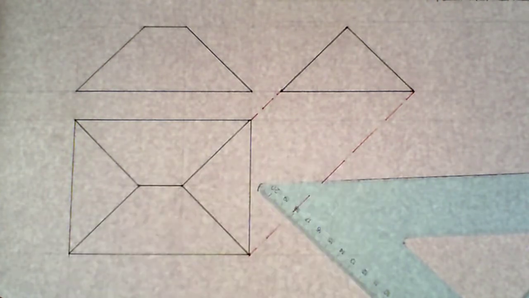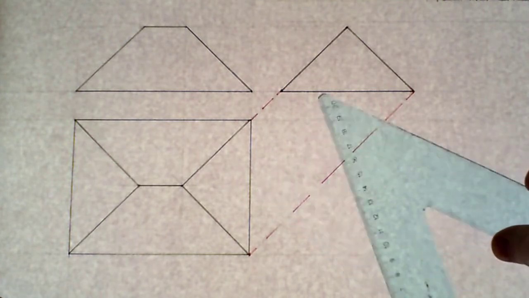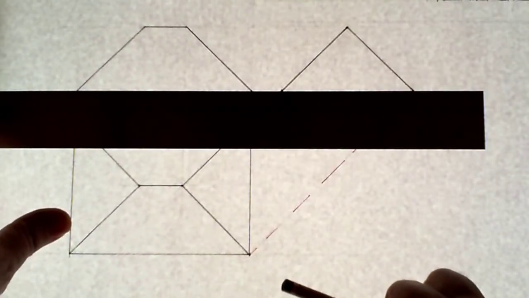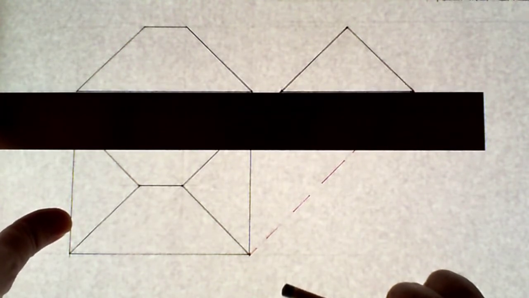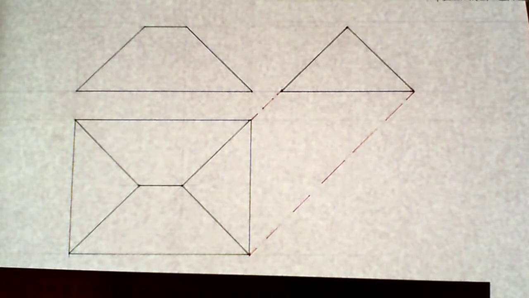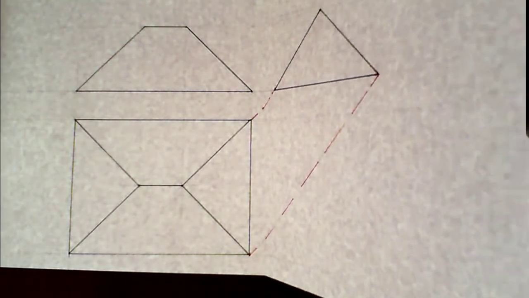Okay, so very simply, I'm going to start with the development of the roof surface first. What I'm going to do is try and pull this around onto the XY line. I'm going to use a compass to do that.